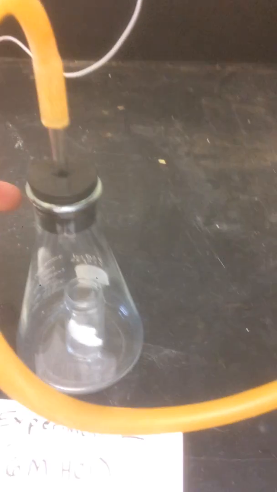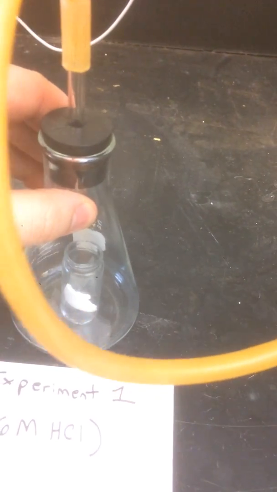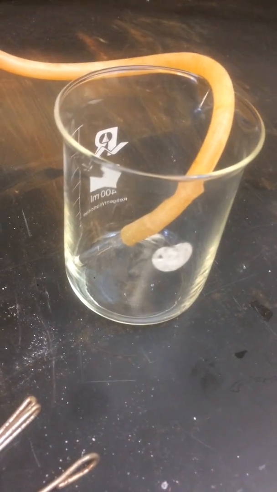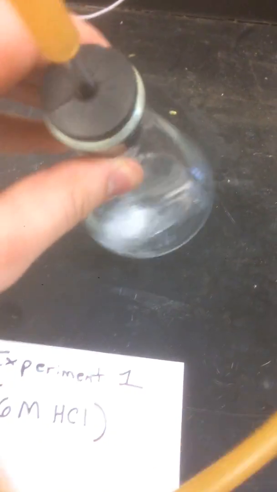Okay, so here we go. So what I'm going to do is initiate the reaction by tipping over this little vial that's inside. And once that happens, what we're going to see is the water will collect over in the beaker there. All right, so here we go. Just tipping it over, making sure it totally reacts. You can see that the water is filling up there.